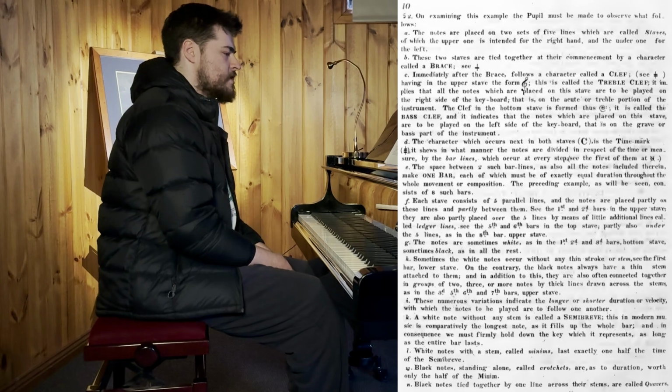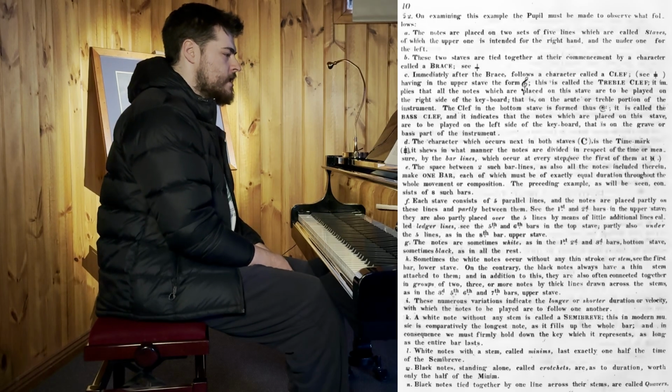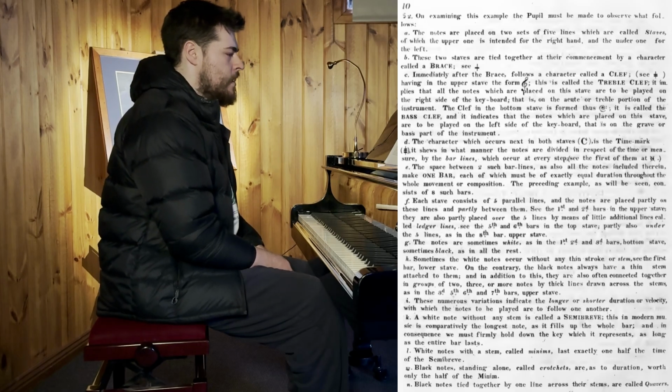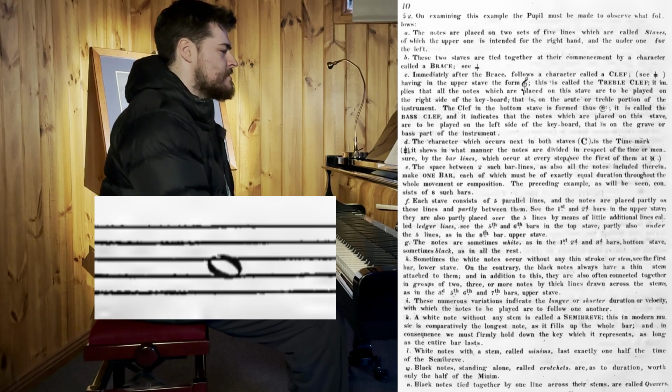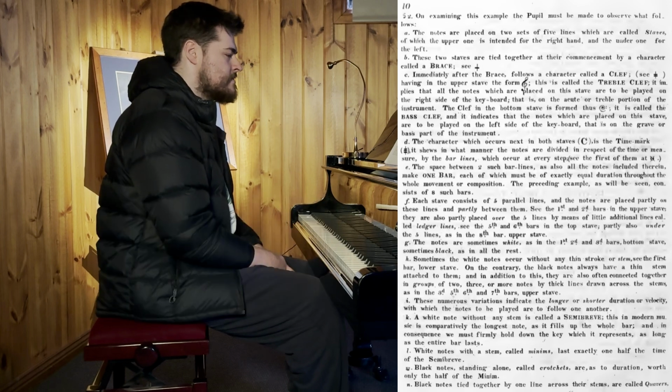These numerous variations indicate the longer or shorter duration or velocity with which the notes to be played are to follow one another. A white note without any stem is called a semibreve. This in modern music is comparatively the longest note, as it fills up the whole bar, and in consequence, we must firmly hold down the key which it represents as long as the entire bar lasts.